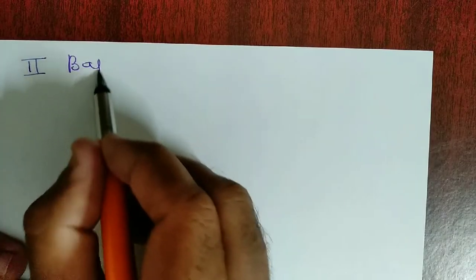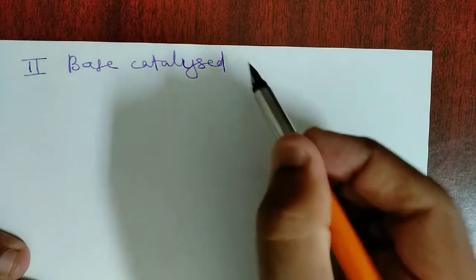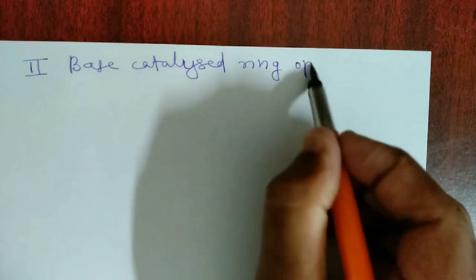Second, base catalyzed ring opening reactions.